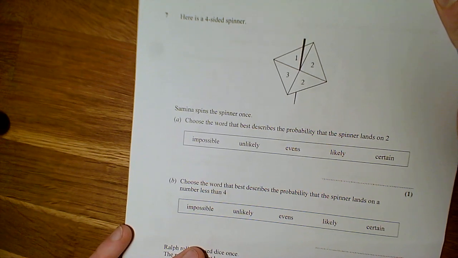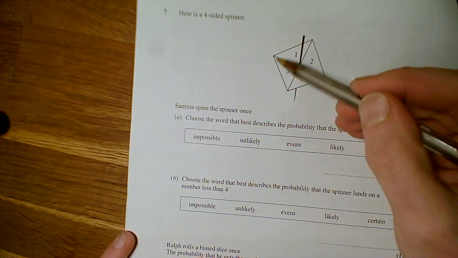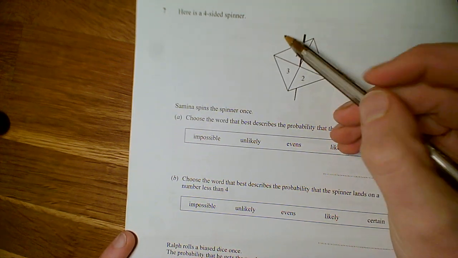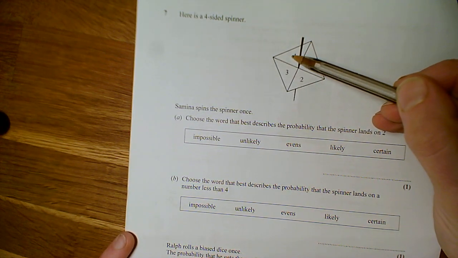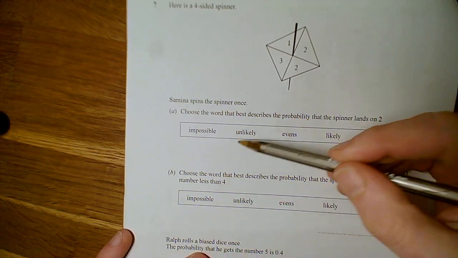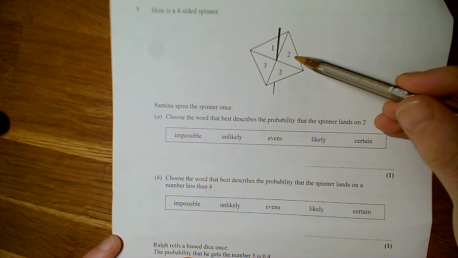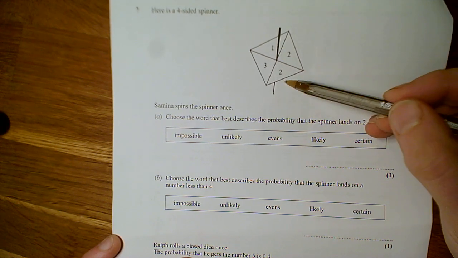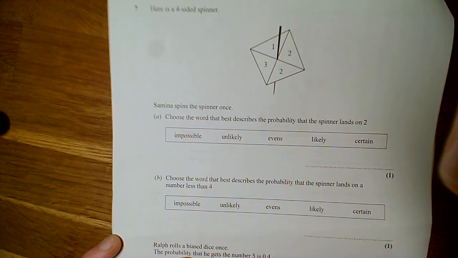Okay, on to question 7. So a spinner is something that you twist around. It's going to land. It'll either land on a 1, one of these 2 2s, or a 3. So what's the probability that it lands on a 2? Well, 50-50 basically, isn't it? Half of them are 2s and half of them aren't 2s.